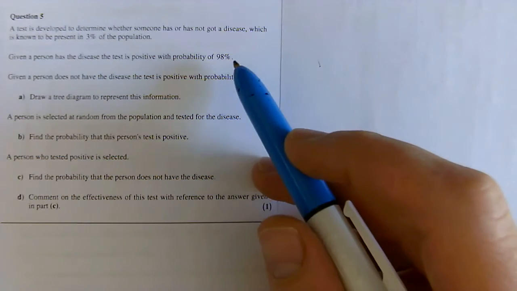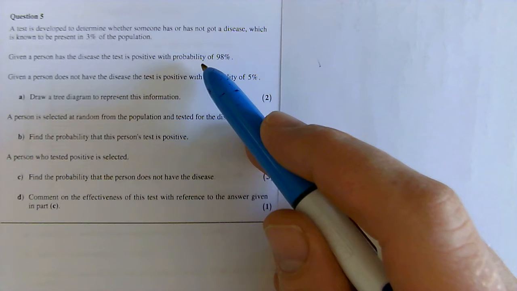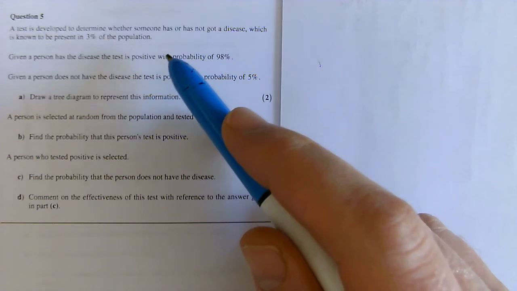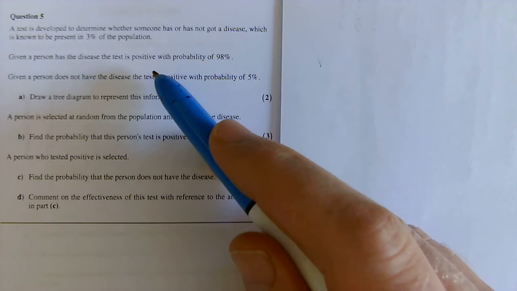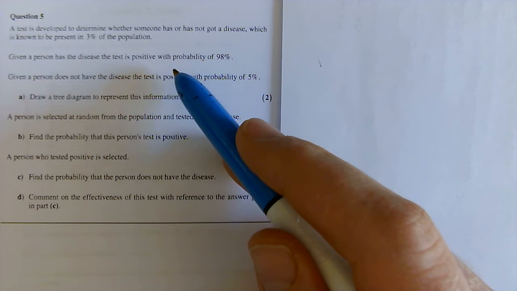Okay, we're looking at question 5 now, which is very relevant given current circumstances. So a test is developed to determine whether or not someone has got a disease which is known to be present in 3% of the population. And given a person has the disease, the test is positive with a probability of 98%.